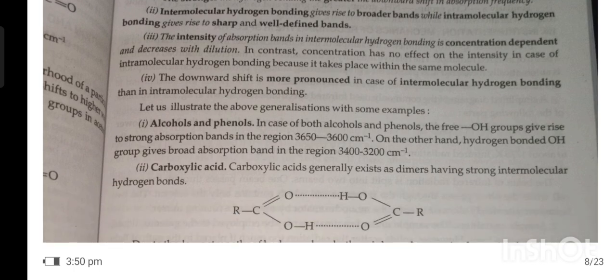Let us illustrate the above generalizations with examples. First, alcohol and phenol. In the case of both alcohol and phenol, the free OH group gives rise to a stronger absorption band in the region 3650 to 3600 centimeter inverse. On the other hand, hydrogen bonded OH gives a broad absorption band in the region 3400 to 3200 centimeter inverse.